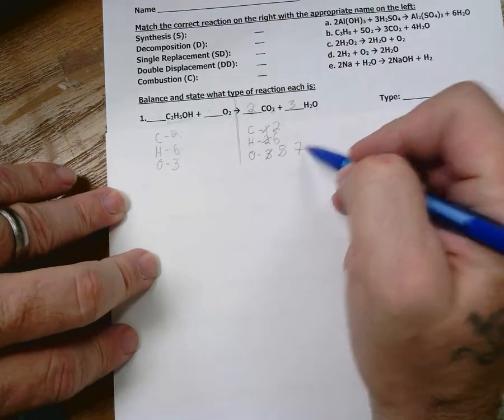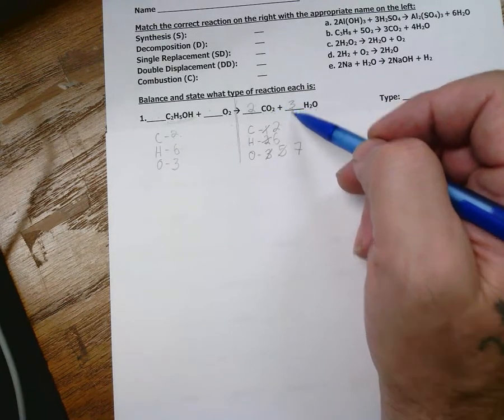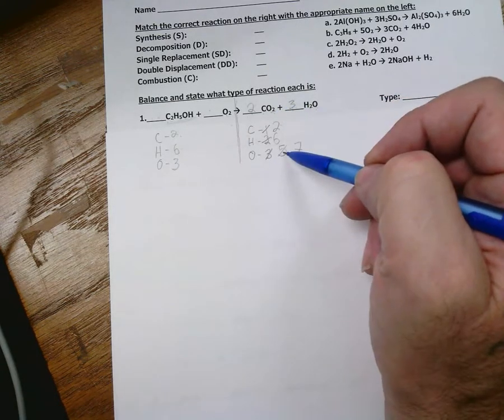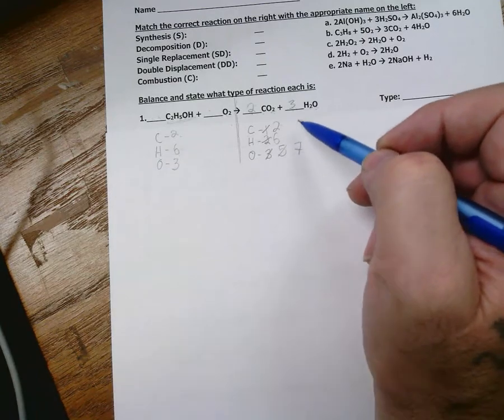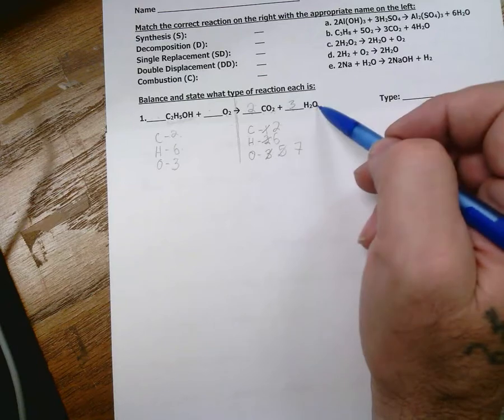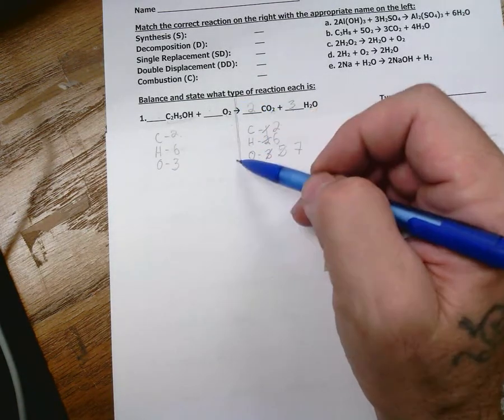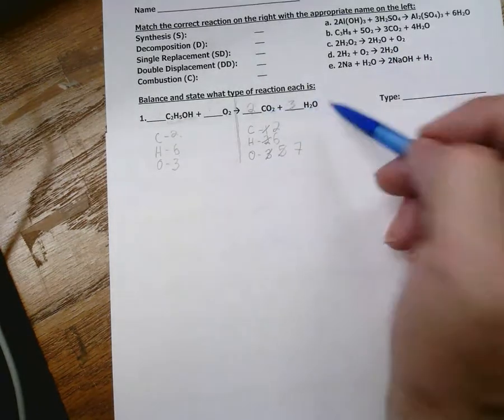Don't lose count. What I see frequently is people wanting to multiply that 3 times this number. 3 times 5 is 15, but that's not true. It's just what I have here: right here I have 3 oxygens, and right here I have 4 oxygens, so on this side of the equation I have 7 oxygens, 4 plus 3.